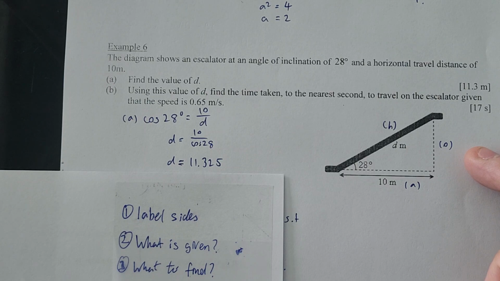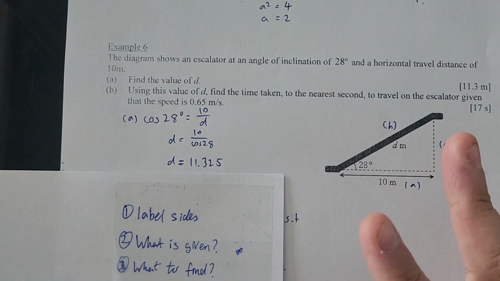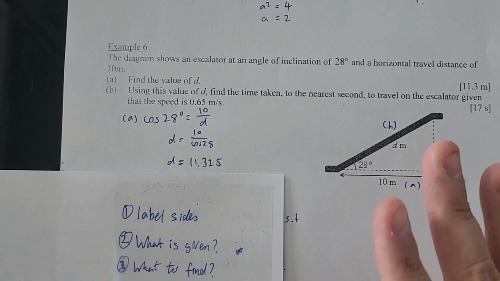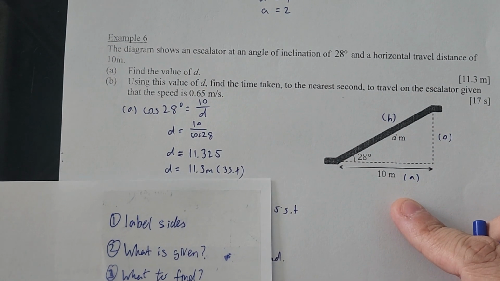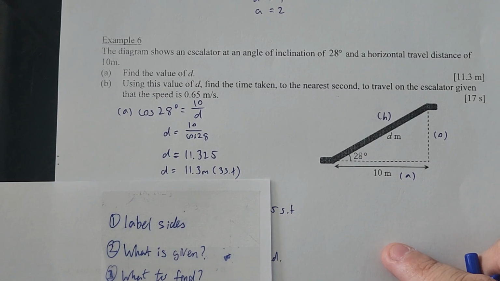Same thing, I write the 5 SF value first. 5 SF truncated, meaning I do not round off. Do not round off, just the first 5 non-zero digits, and then that's it. After that I round off to 3 SF for the final answer.